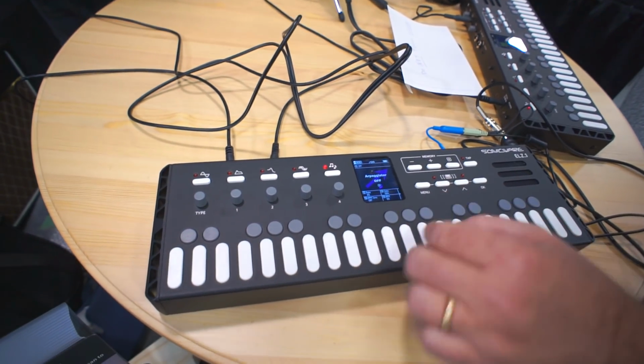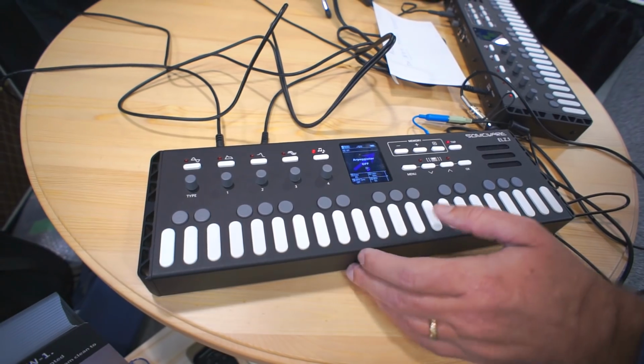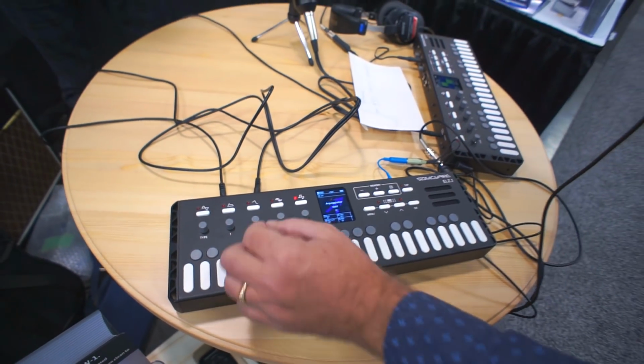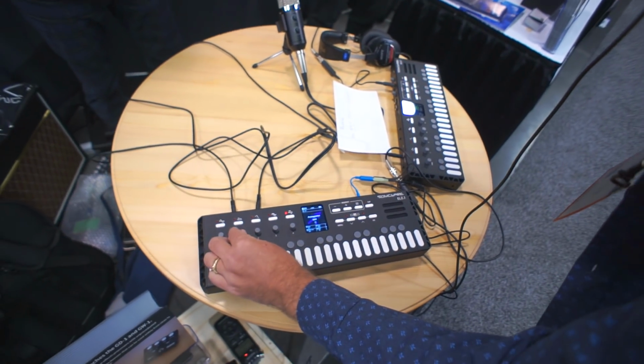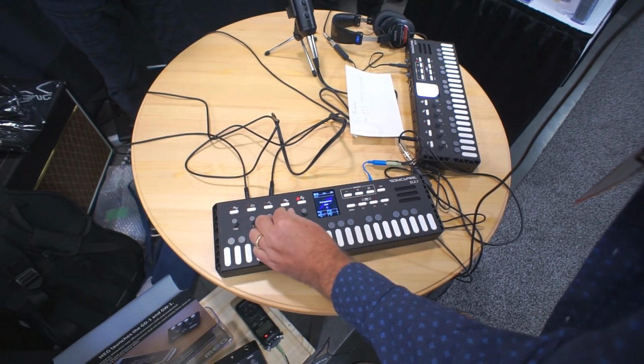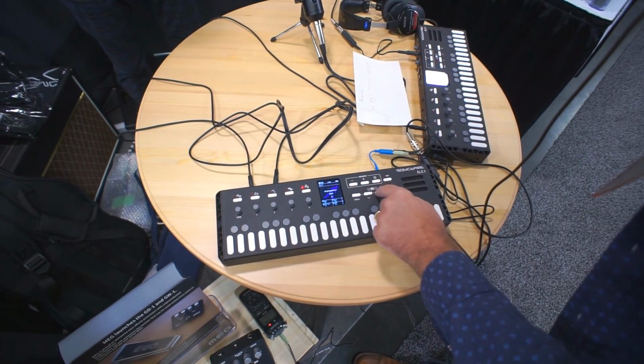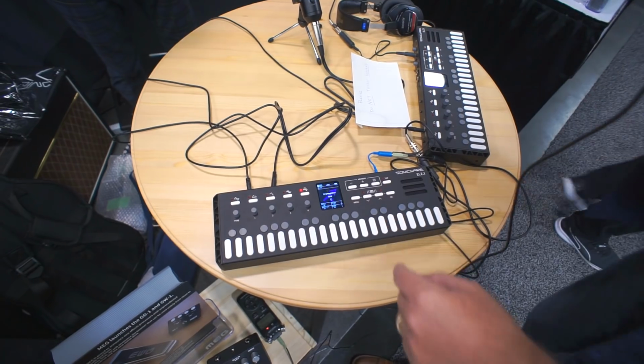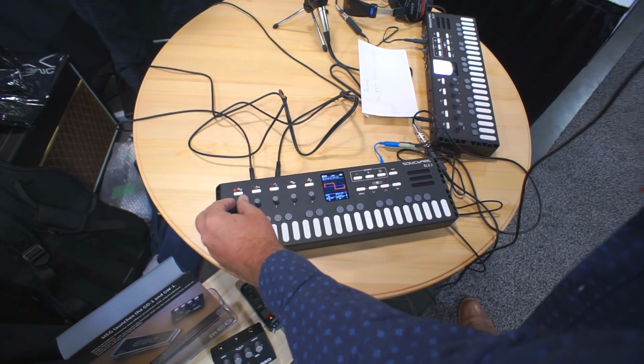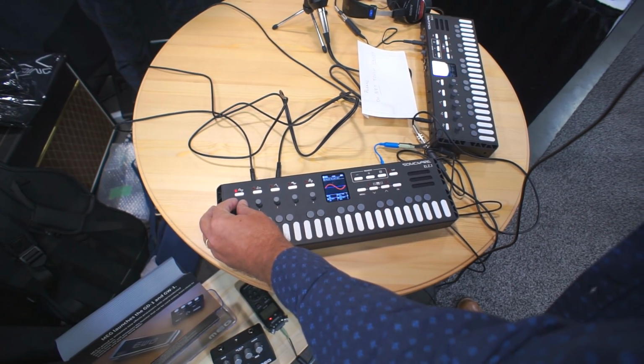I'm going to go ahead and turn the arpeggiator on. Let's see. Maybe I'm not going to turn the arpeggiator on. I'm just learning how to use this myself right now. So let's go back to the next synth engine.